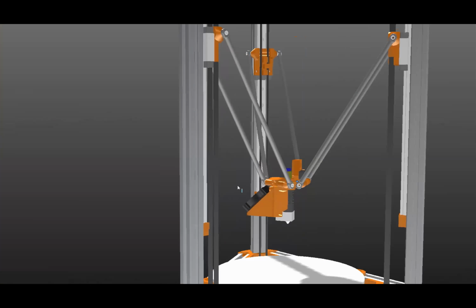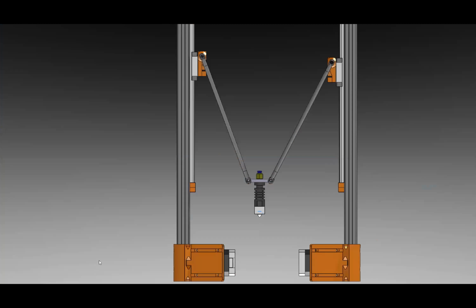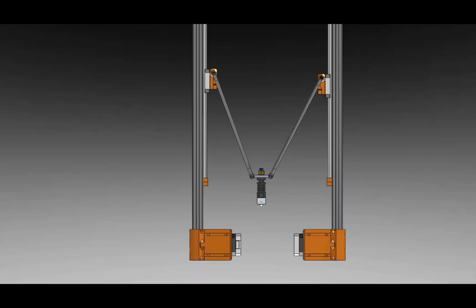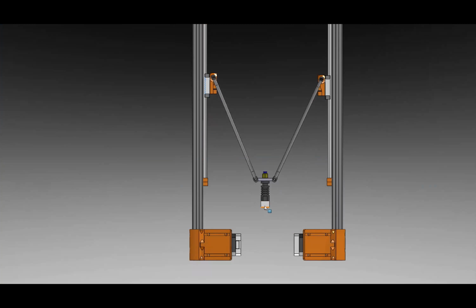Let's look at how the printer moves the print head left, right, up, down, forward, and backward. Let's simplify the design a little by taking out one of the arms so it's easier to see. You can now see if I move one of the carriages up and down, the print head moves left or right. You may have also noticed the print head moves up and down slightly as well. This would be pretty bad if we didn't have a way to keep the print head at a specific height.